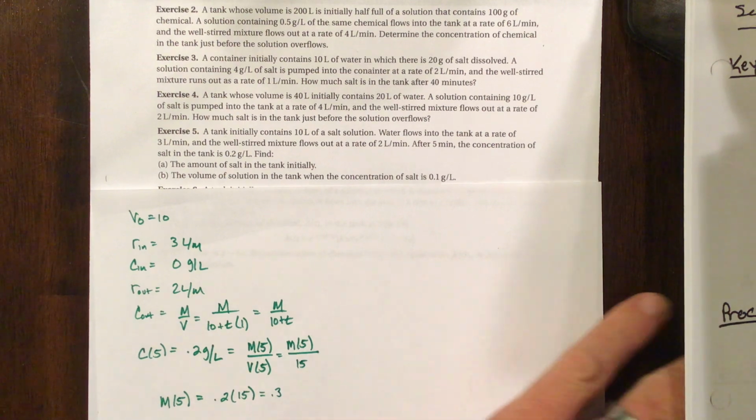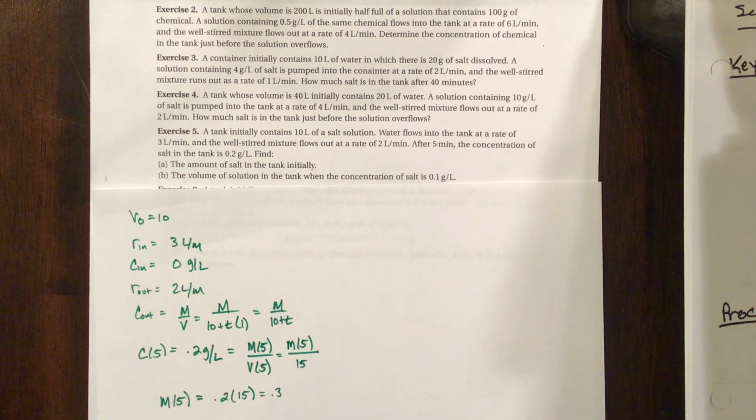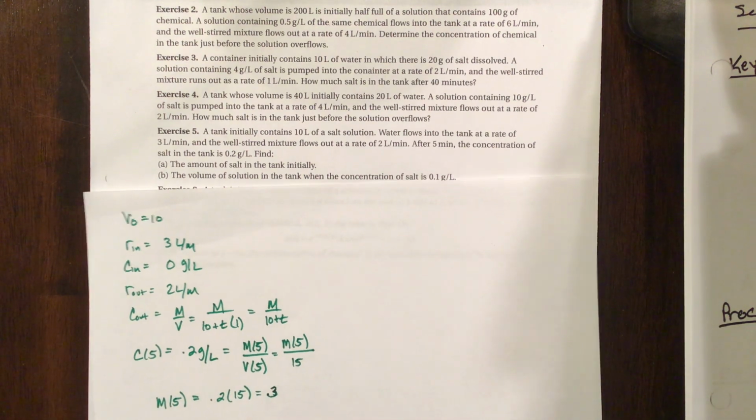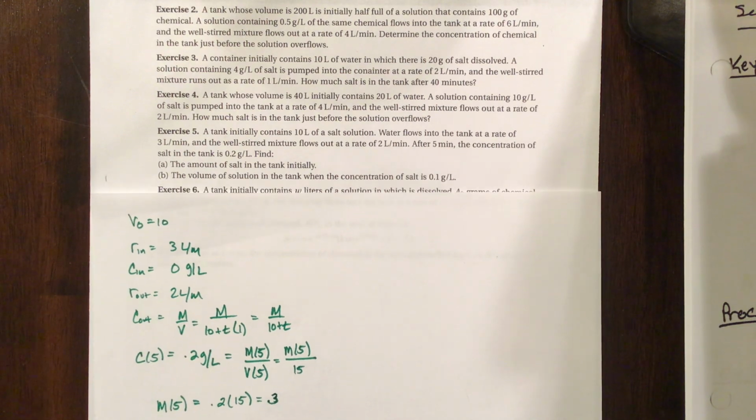Wait, hold on. 15 times 0.2. That's 3. Sorry, off by a decimal. I knew that felt wrong. All right, so the mass at 5 minutes is going to be 3 grams.